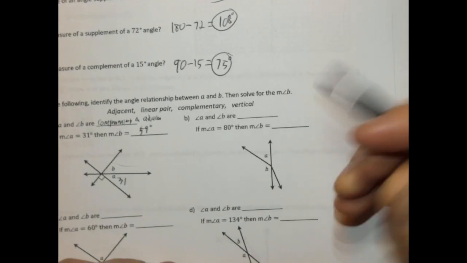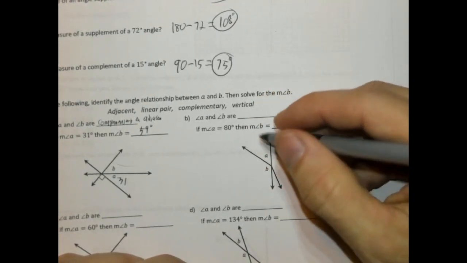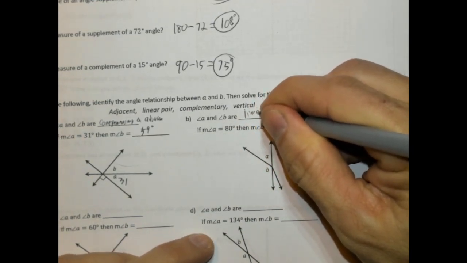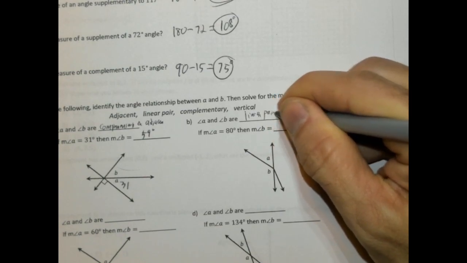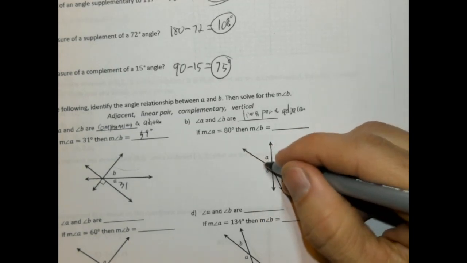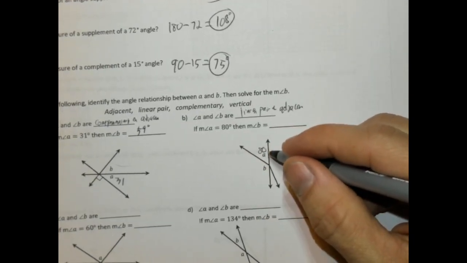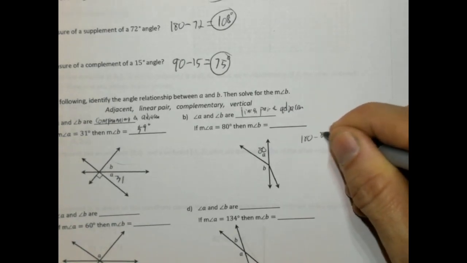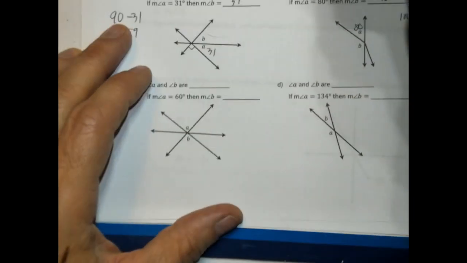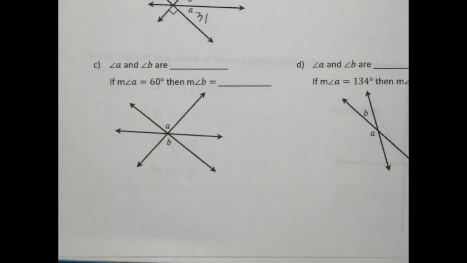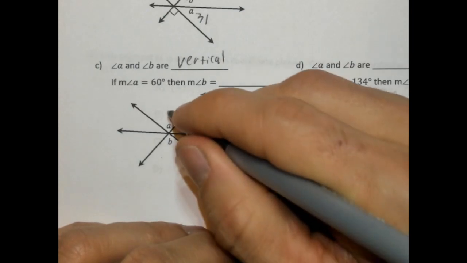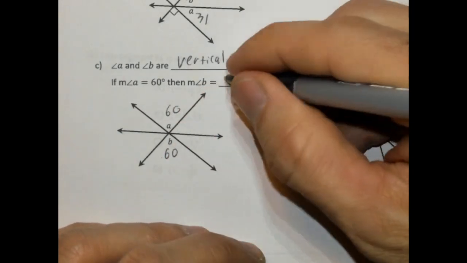Okay, they are adjacent here. And they are a linear pair because they form a line. So linear pair and adjacent. So A is 80. So if they're a linear pair, that means they're also supplementary. So 180 minus 80 is going to be 100. It's 100 degrees. Okay. A, B are vertical. So if A is 60, then B is going to be 60 because vertical angles are congruent.